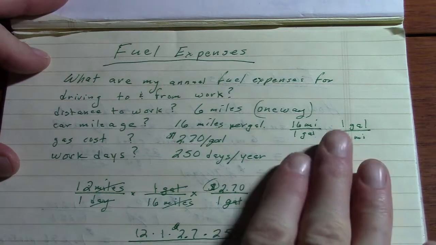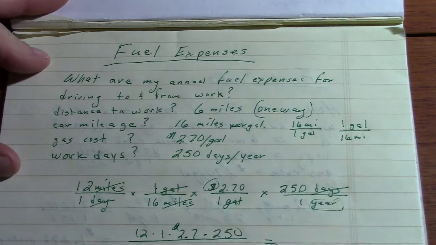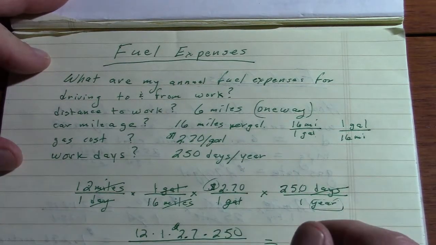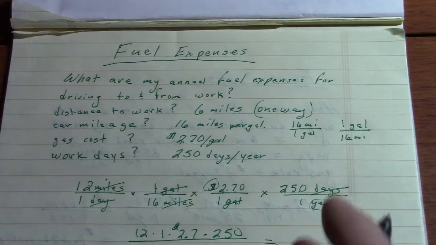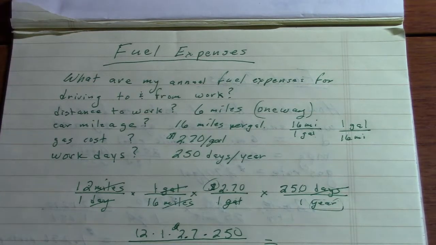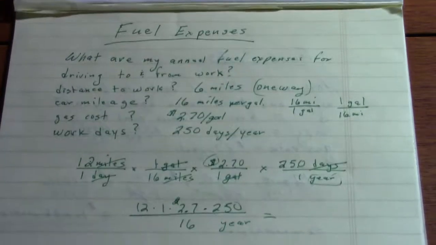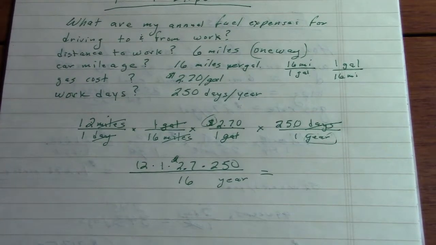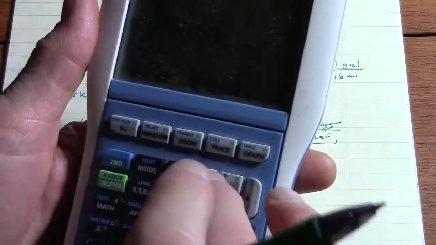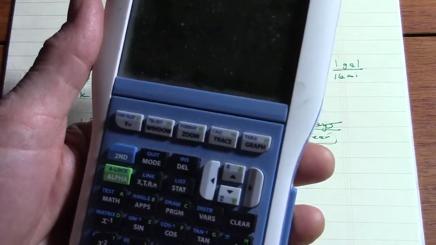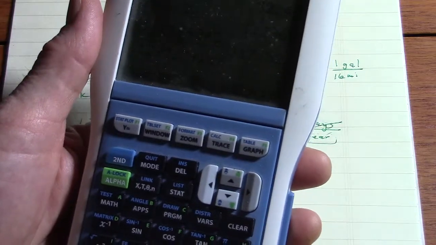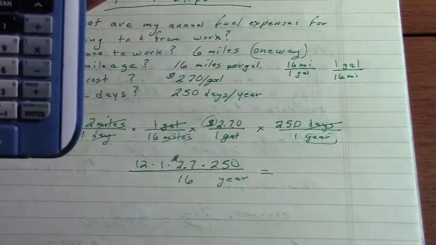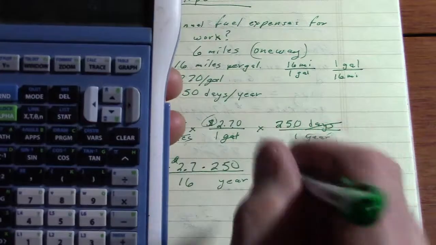We would have gotten dollars per day if we would have stopped right there, or dollars per trip, round trip. So let's go ahead and do that calculation pretty simply. 12 times 2.7 times 250. If you drive to and from work 250 times, that's 8,100.